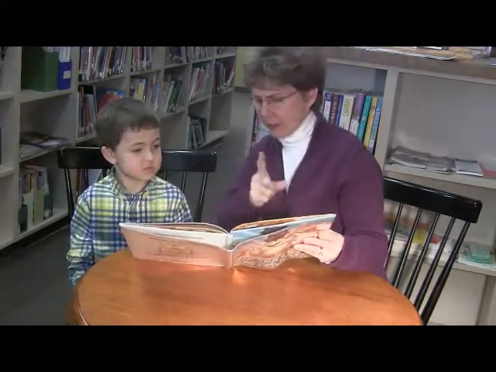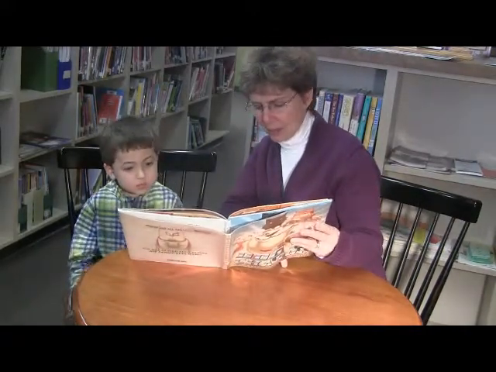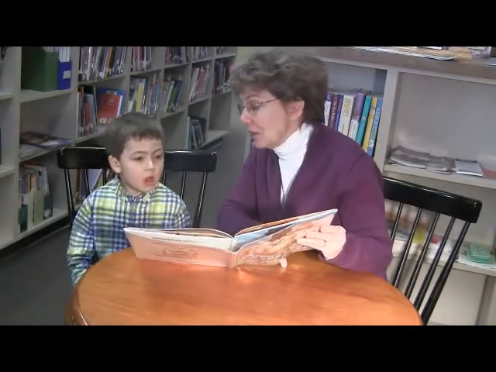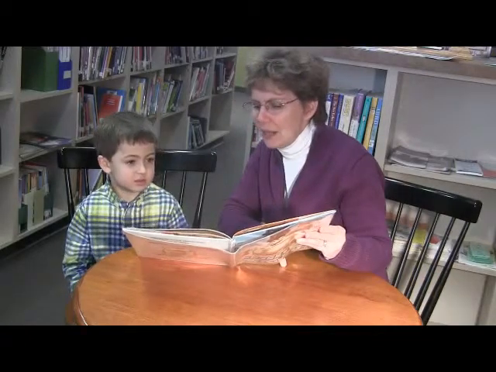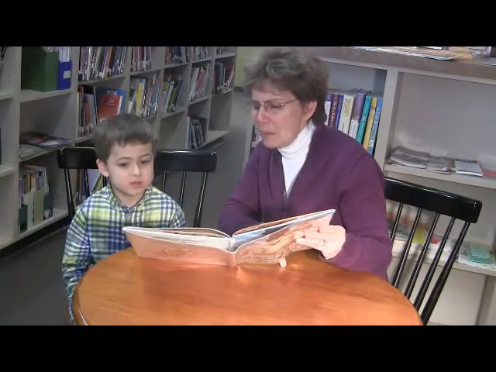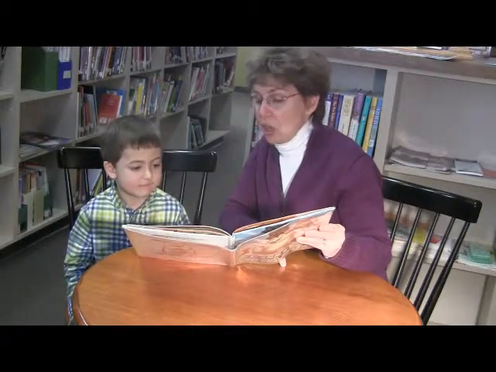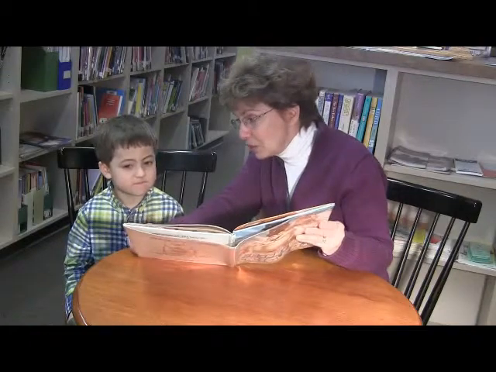Sit. Dog sat. Stay. Dog stayed. Dance. Dog stood on his back paws and danced in a circle. Then Dog got a scrumptious dog treat. Oh boy, thought Dog. Good dog, smart dog, the very best dog. We're going to the store, so now you will be in charge. Watch the cats and make sure they don't get into any mischief.